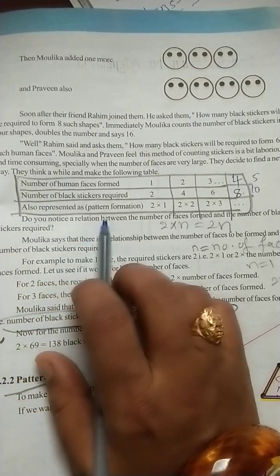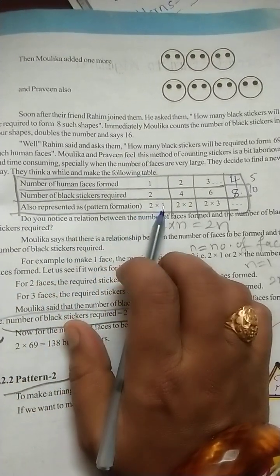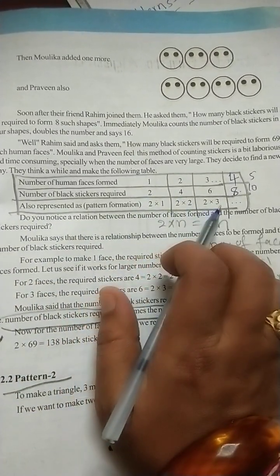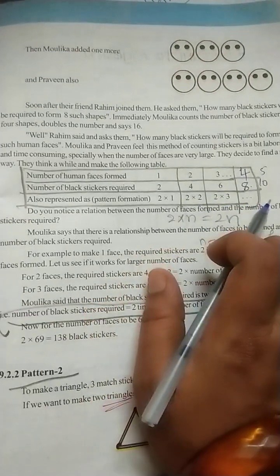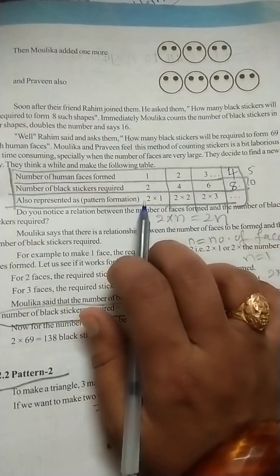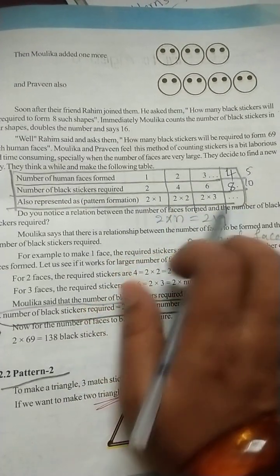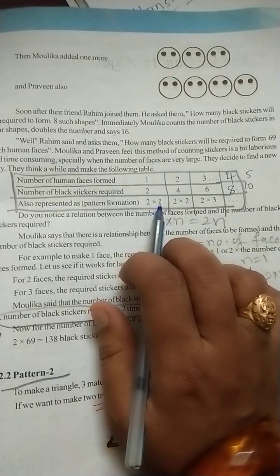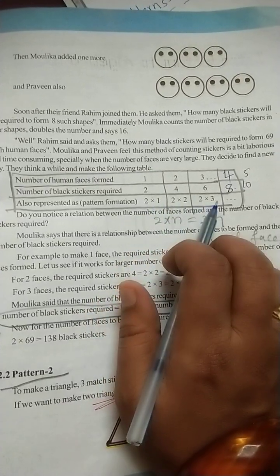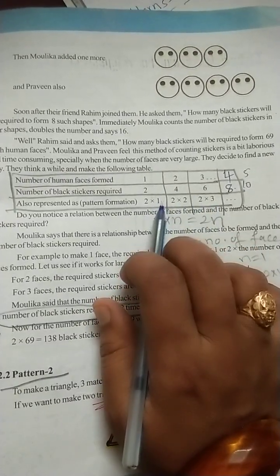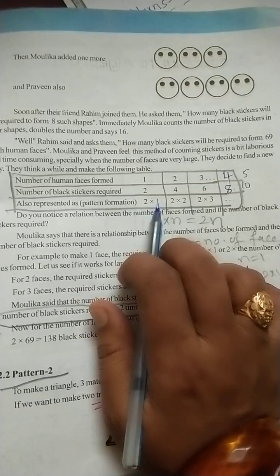So like that, it is also represented as pattern formation. So 2 is common every time. Only the number of human faces is changing.